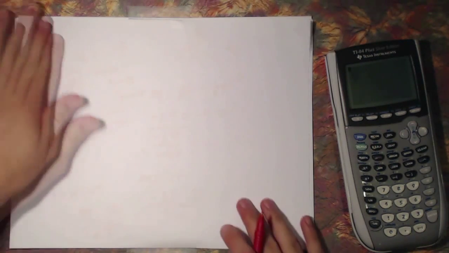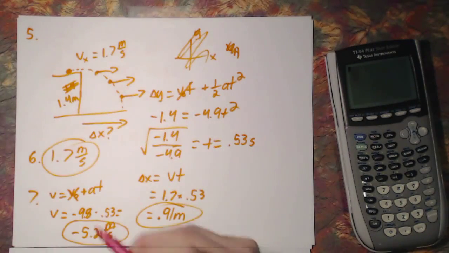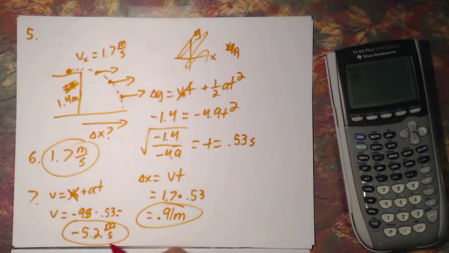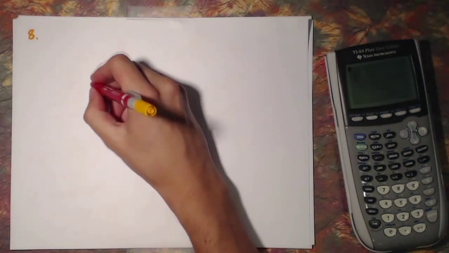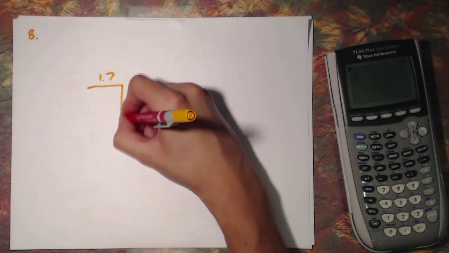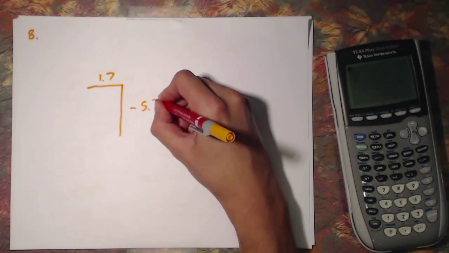Now, question 8 is going to ask us, what will the final resultant velocity of the ball bearing be just before it hits the floor? So we know that its final horizontal velocity is 1.7 meters per second, same as the initial, and we know that its final vertical velocity is negative 5.2 meters per second. So horizontal is 1.7, and vertical is negative 5.2.